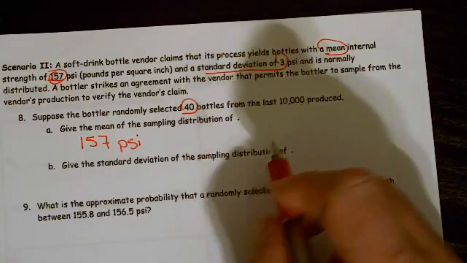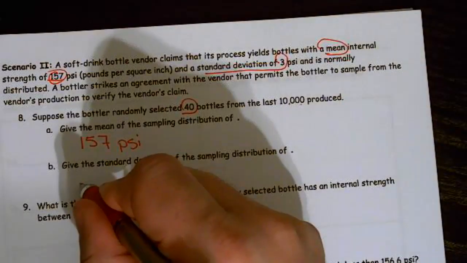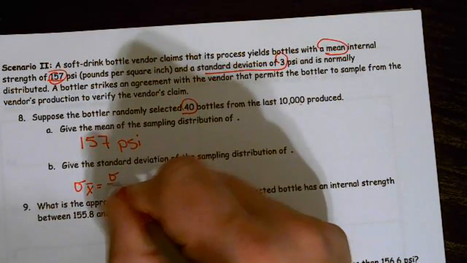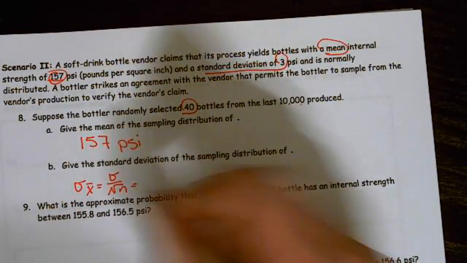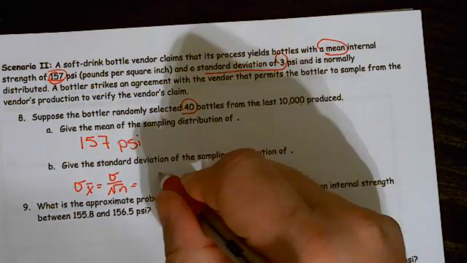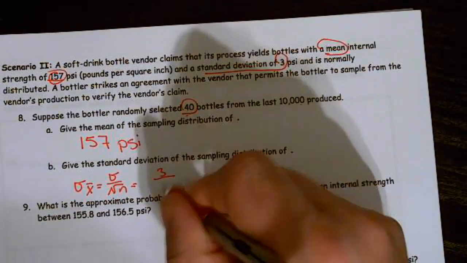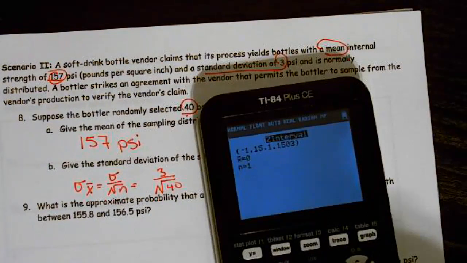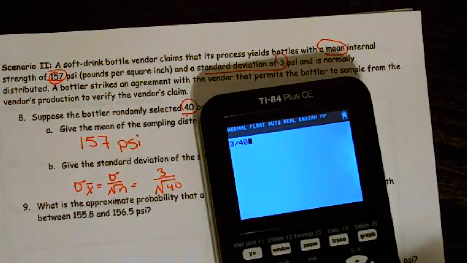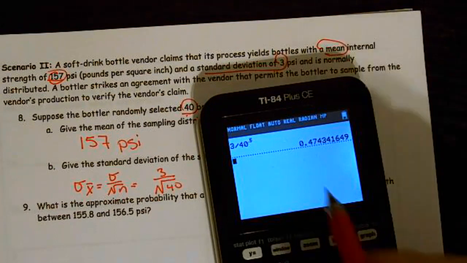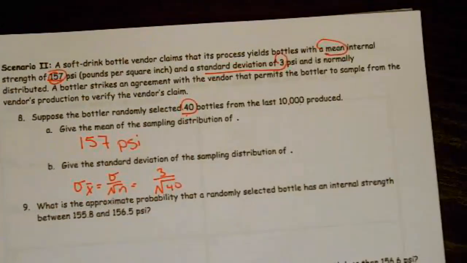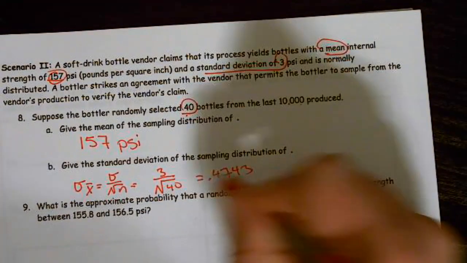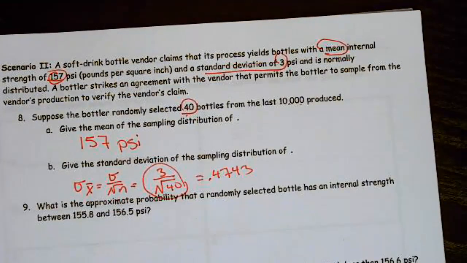Give the standard deviation of the sampling distribution of the mean. Well, but I need to show my formula. The actual standard deviation was 3, but we have a sample size of 40. So 3 divided by the square root of 40, 3 divided by 40 raised to the half power, and we end up getting 0.4743. Have to have that required.